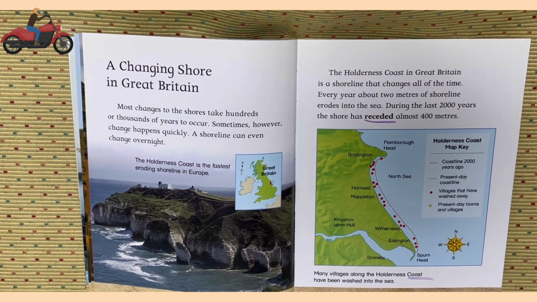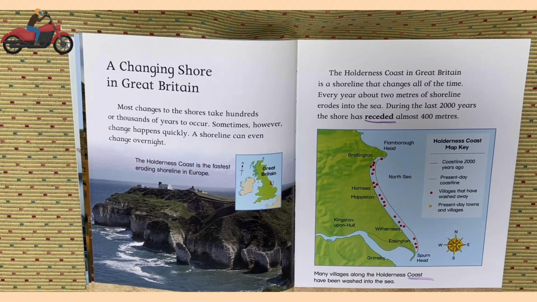Holderness Coast coastline 2,000 years ago. Present day coastline. Villages that have washed away. Present day towns and villages. Spurn Head. Many villages along the Holderness coast have been washed into the sea.